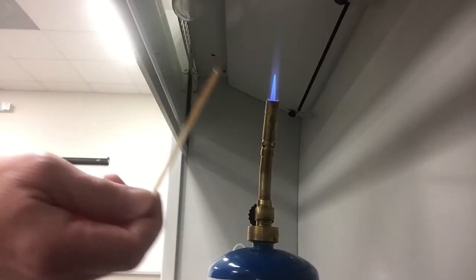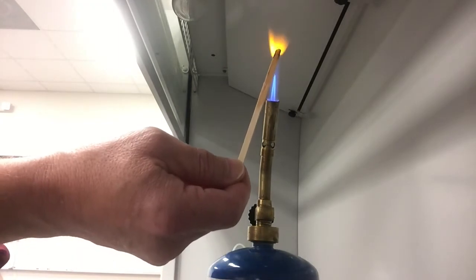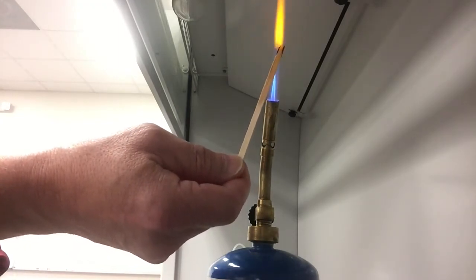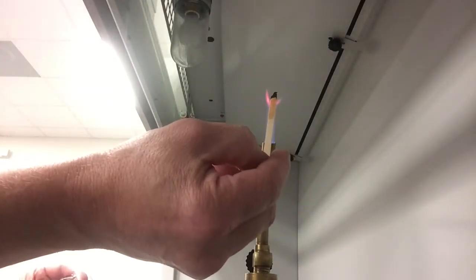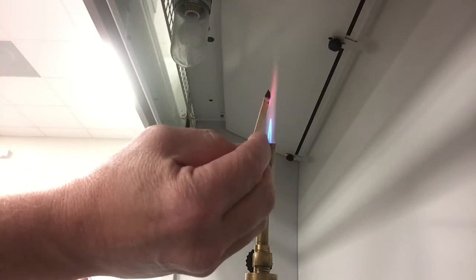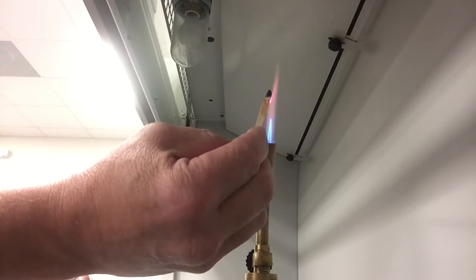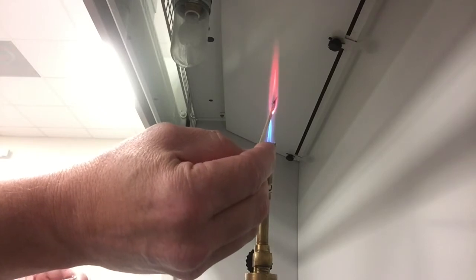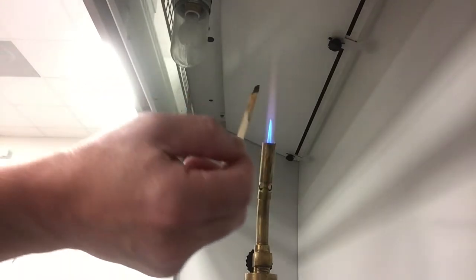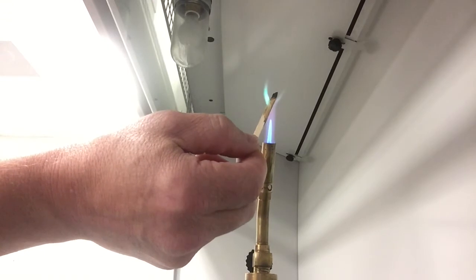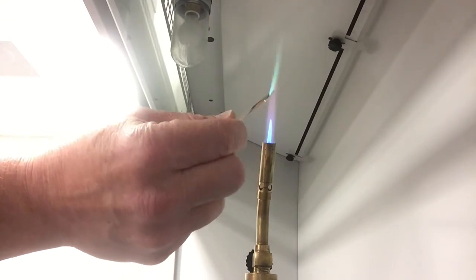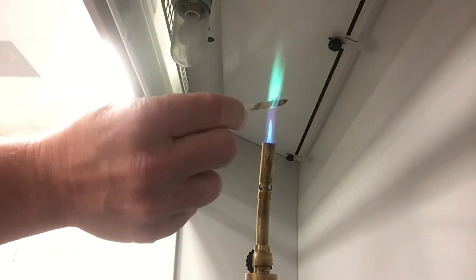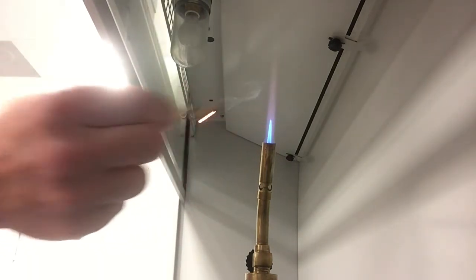First, I'll burn a sample of the sodium chloride. Oh, we see a very bright yellow to orange color with the sodium chloride. Next, let's try the strontium chloride. With strontium chloride, we get more of a reddish color to the flame. How about the copper chloride? Oh, here we get a green color for the copper chloride. That's fairly easy to see even on the camera there.